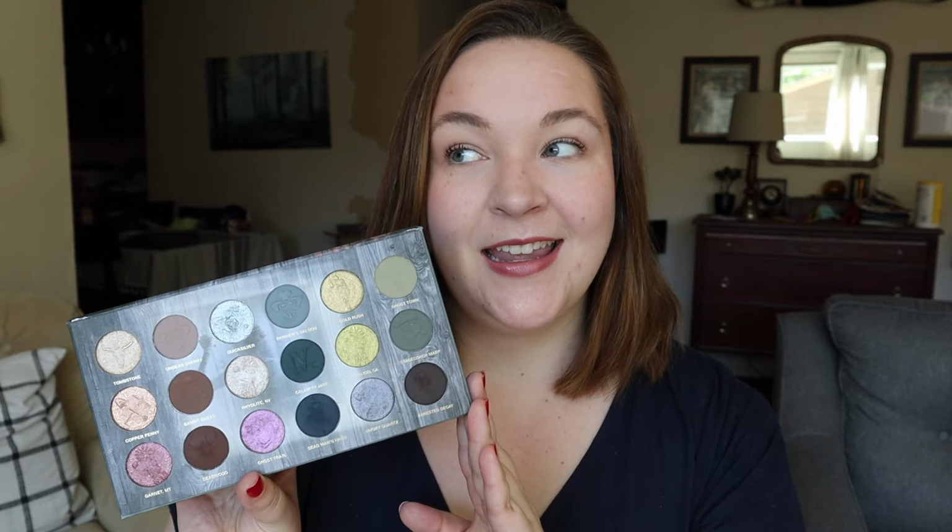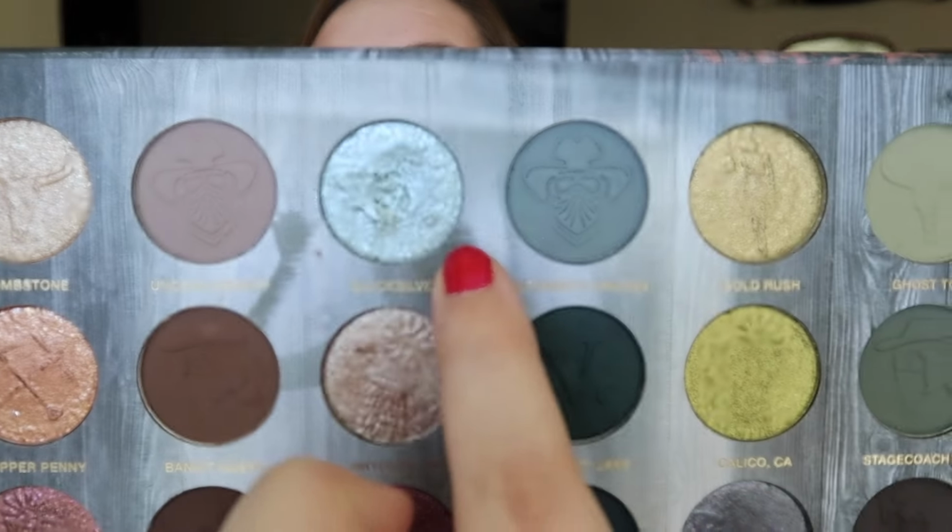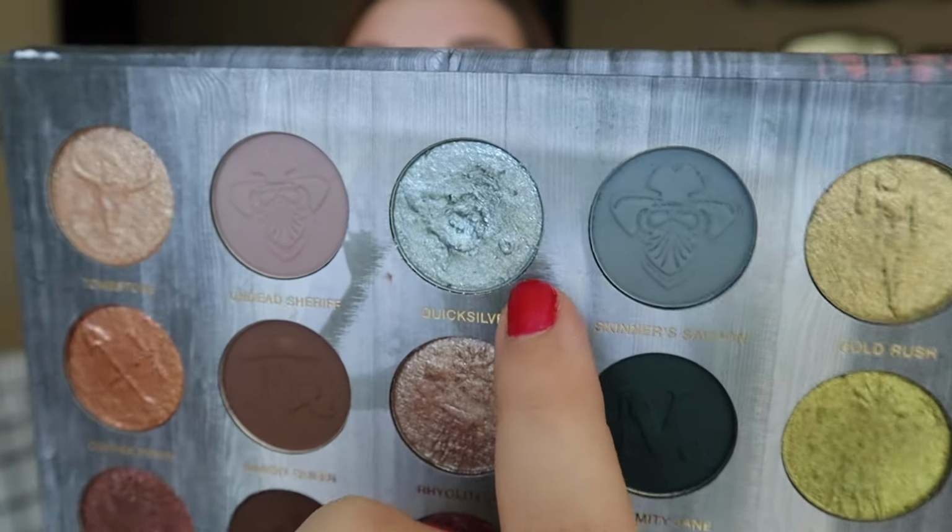And then my hand selected shade comes from my Nomad Ghost Town USA palette. There's a shade in here that I remember working on in my deck of panning. I used this No Pan Left Behind, and I think I even mentioned that there's a shade in here that if I ever wanted to pan, it would be really easy. And it is the shade Quicksilver. You can already see it kind of moving around. This is a very emollient formula, so I know it will be easy to pan.